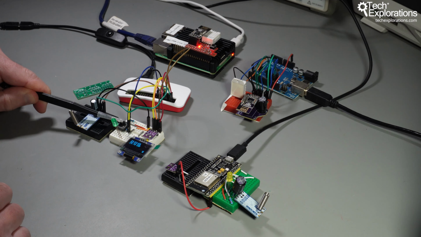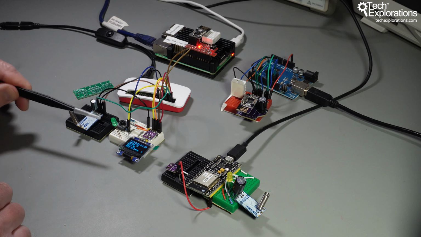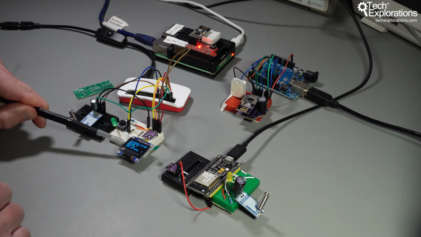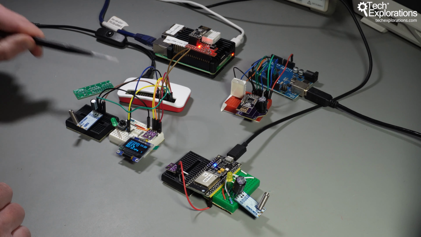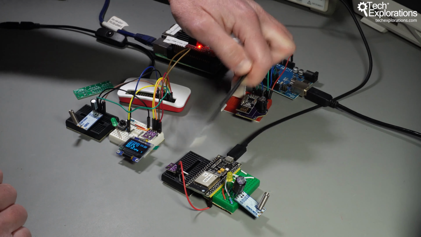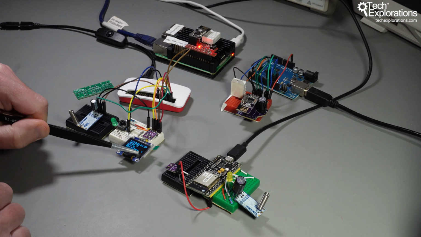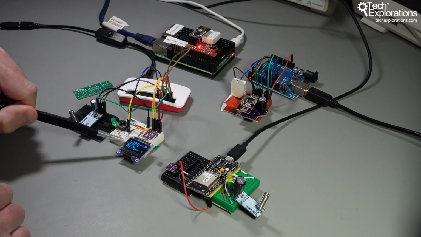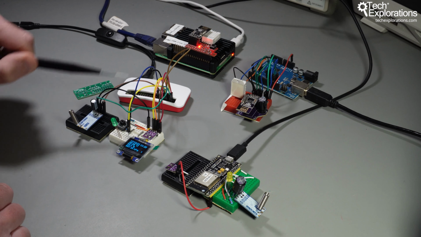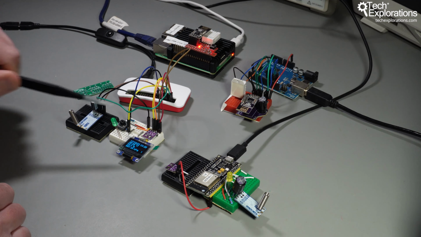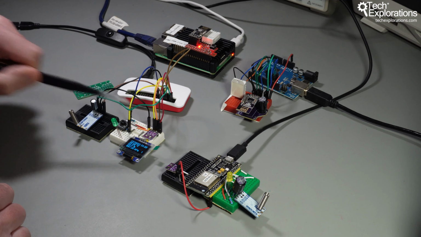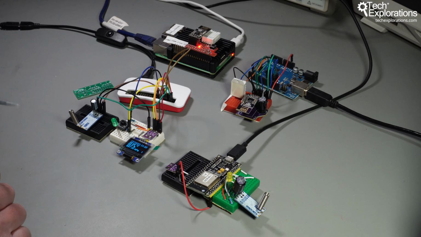But I can also press on this button and the screen will cycle through statistics from the local sensor and from the remote sensor. So you can see this is device ID 1, which is the Raspberry Pi, and it's giving me environment information that is recorded and captured by the environment sensor on the Raspberry Pi, device number 1.